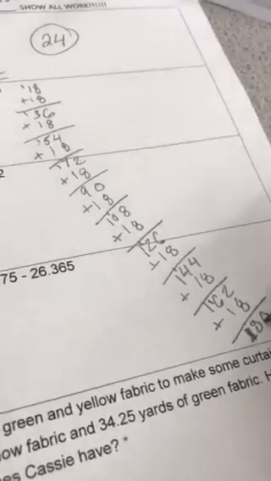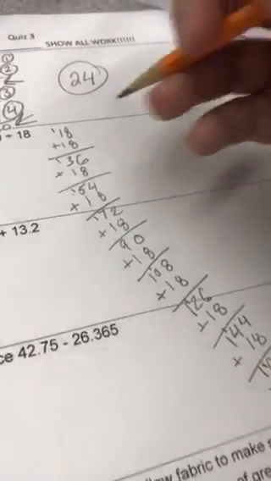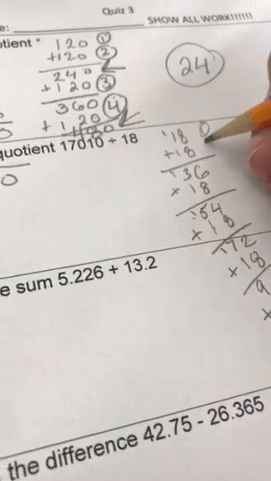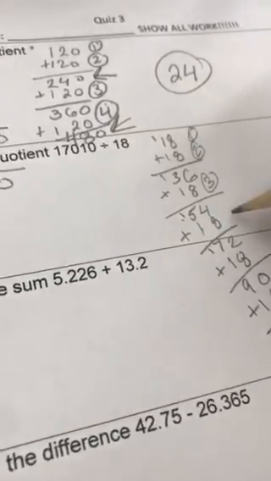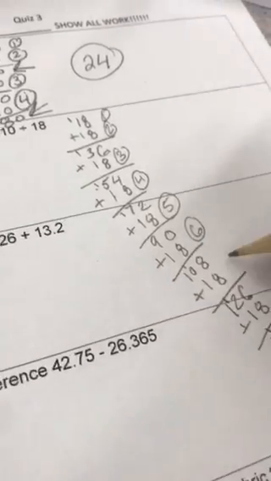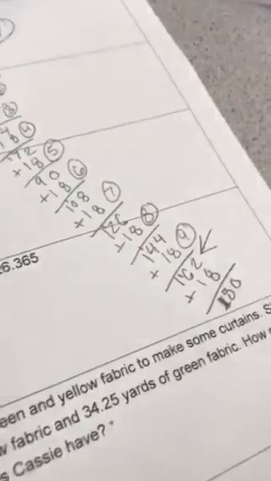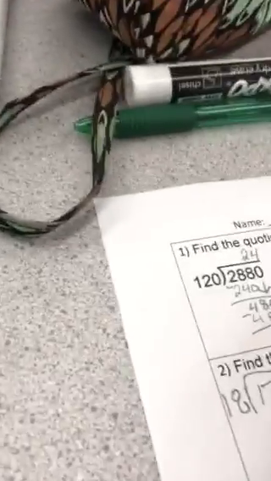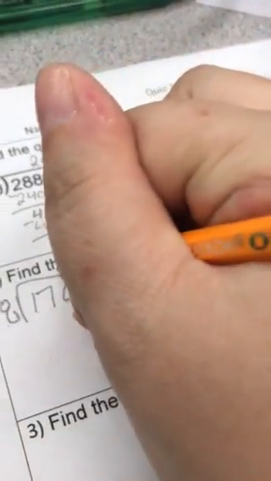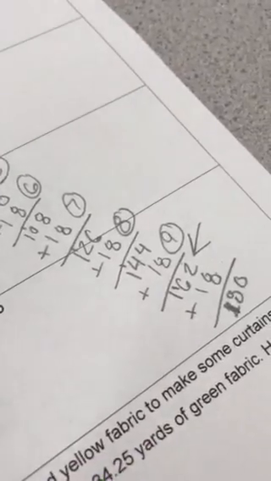Okay, so this is too high. Remember, I was going back to 170, so I'm going back here to 162. I'm going to count how many 18s. So I got 1, 2, 3, 4, 5, 6, 7, 8, let's see, 9. Okay, so I got my 9. I'm going to stick it here, right above here. And I already know, because I did the work, that 18 times 9 gives me 162.